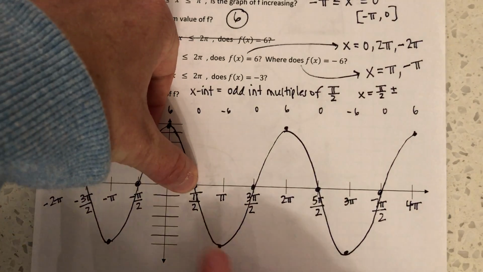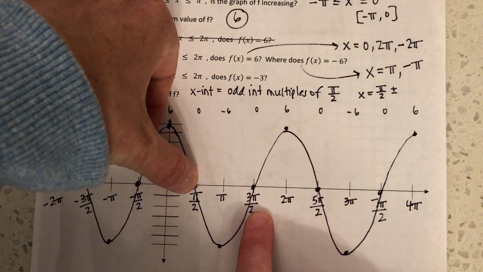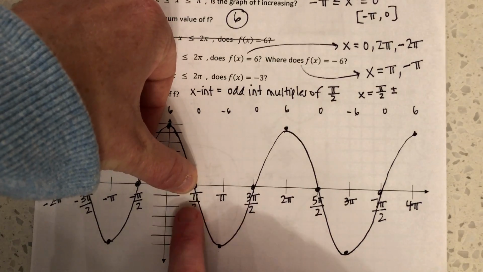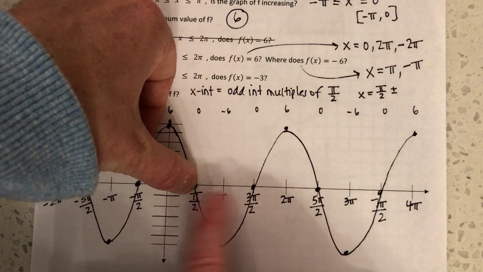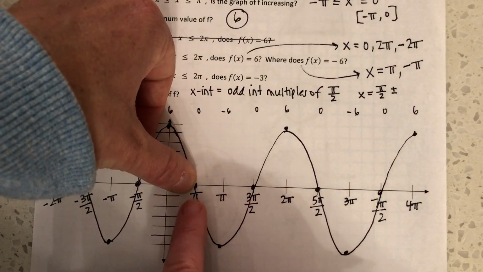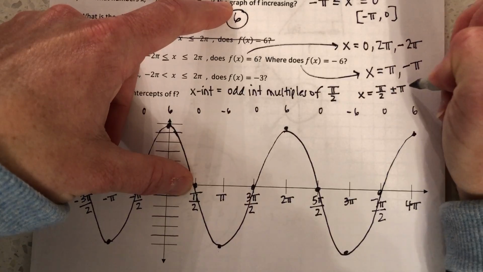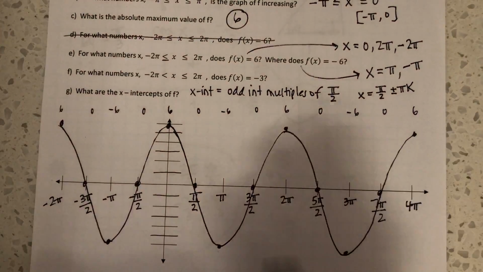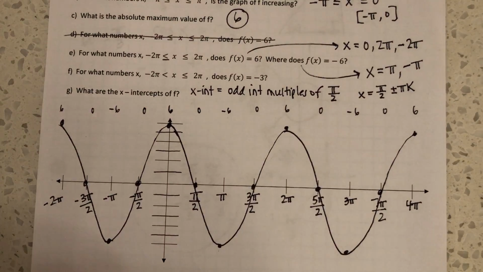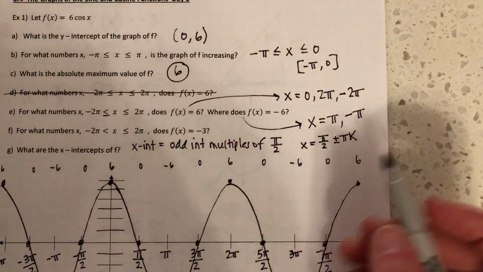Well, pi over 2, if you think of it, is 90 degrees, and then 3 pi over 2 is 270. That's 180 degrees. That's pi radians in between them. So then every pi radians after him, times k rotations or revolutions, is the next x-intercept, and that's just the fancy way you write it.